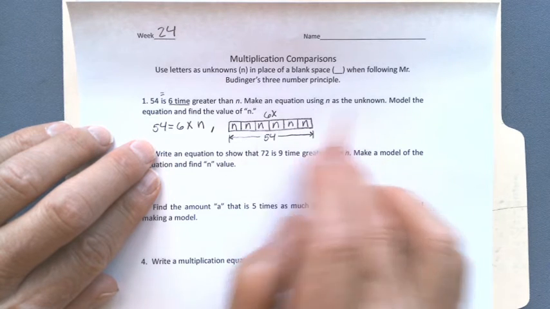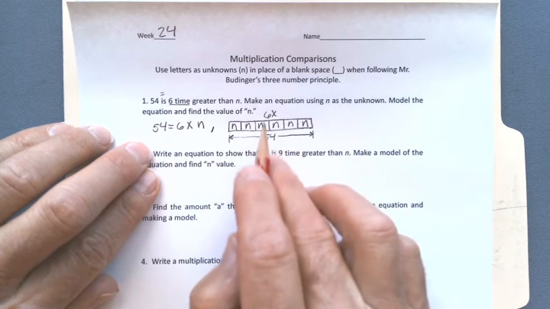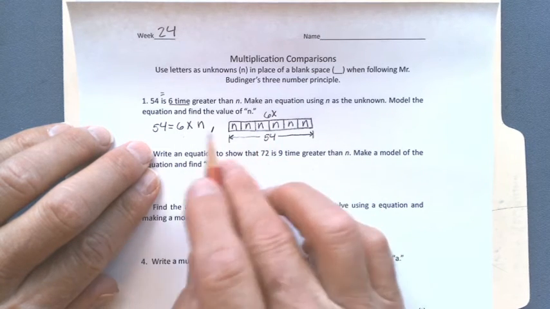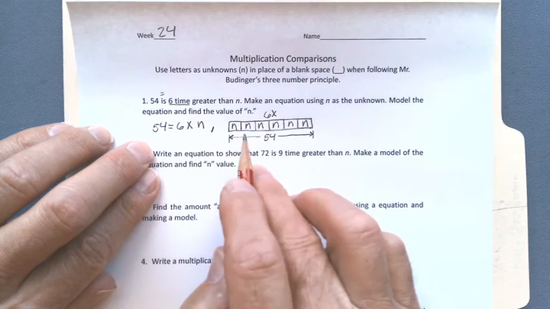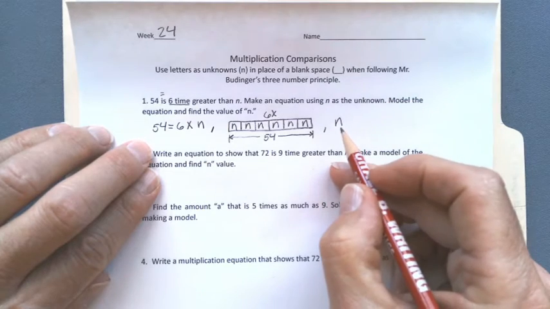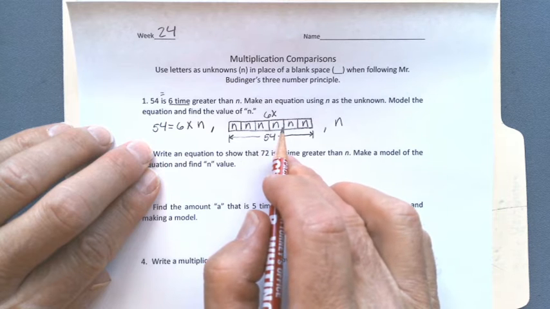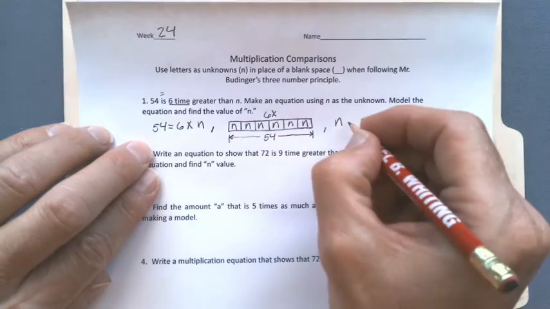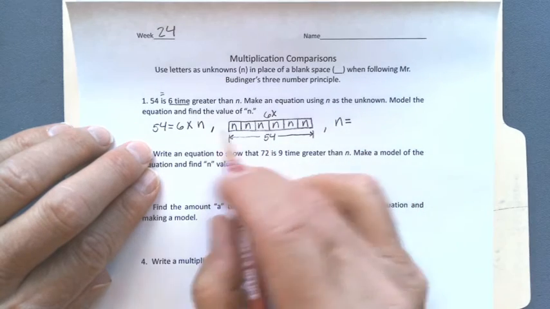Okay. So now the last part is find the value of n. So what would the value of n be to solve this equation? Sometimes we say solve this equation. Sometimes we say to make this model true, or to make both this equation and this model true. Remember, both these have to agree with each other, and so far they do. But now we have a value n that we have to consider, and there's no blank spaces here anymore. So if n's unknown, this is how we solve it. We say n is equal to what number here would make both these true.